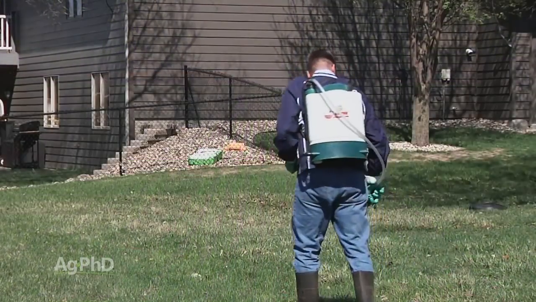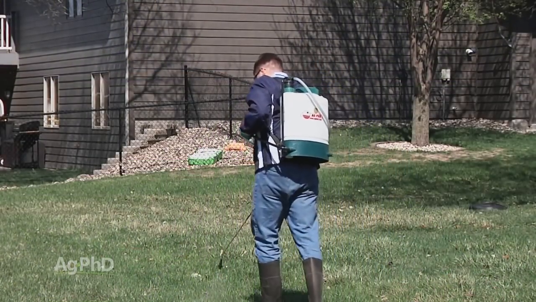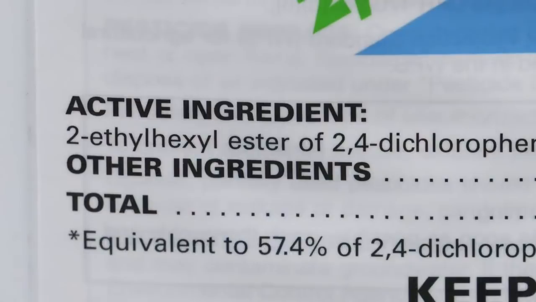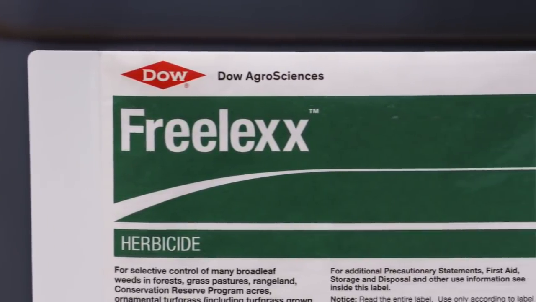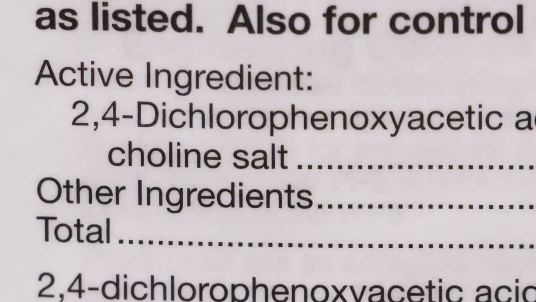All right, now in lawns, this is one thing that's changed. We used to use the amine or ester formulations of 2,4-D in a lot of lawn applications. Now we're using a product called Freelex. So make sure it's labeled for your particular situation, but it's a new formulation of 2,4-D called 2,4-D choline that doesn't have the volatility issues that the old amines and esters had.